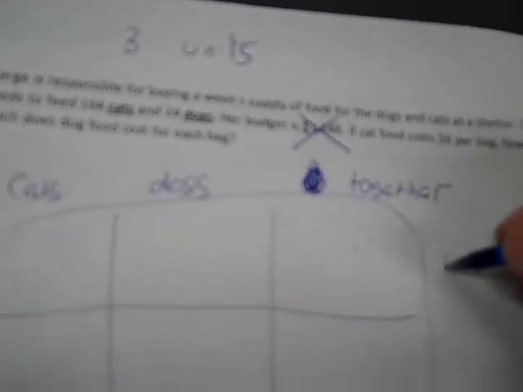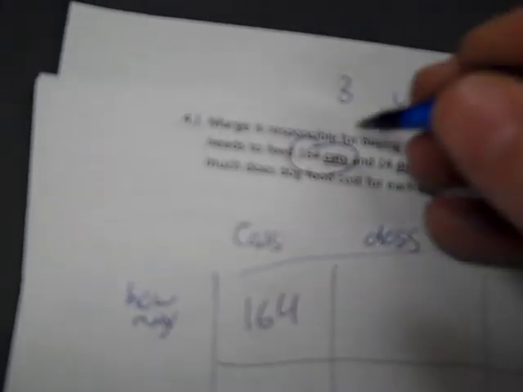Then what I look for after that is numbers that are not money, okay? Because money is here and here, but it's not here. So, I have 164 cats, so I put that under the cats. That's not money either. 24 dogs, I put that under the dogs. Now together you can add those, okay? 164 plus 24 is 188.